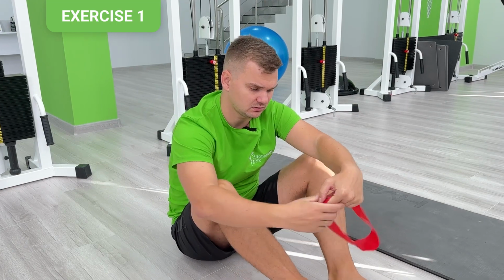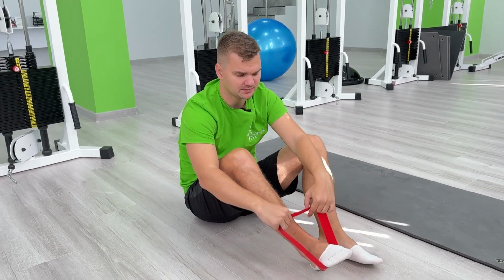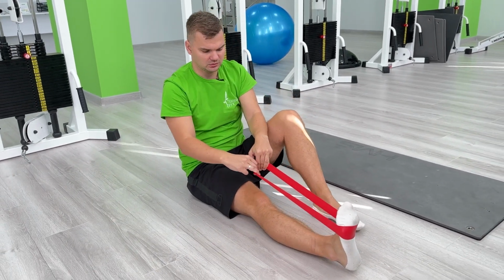For the first exercise, grab your foot, keep it straight, pull the edge of your foot right up to your toes, and stretch the rubber as much as possible to stretch your foot.